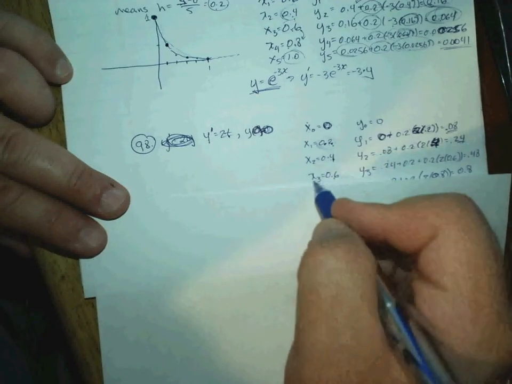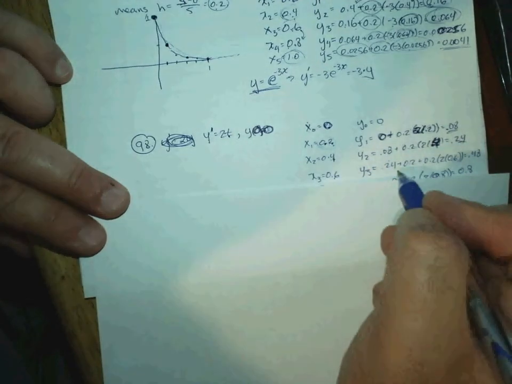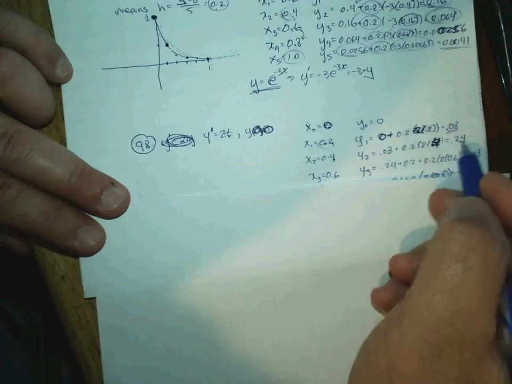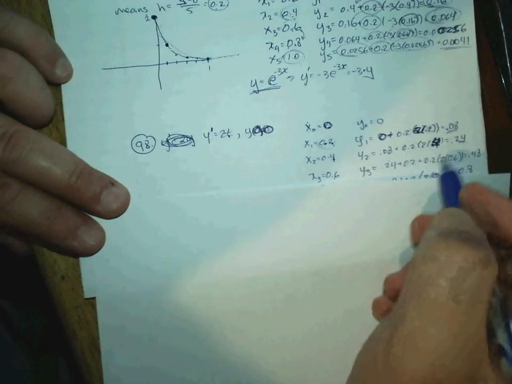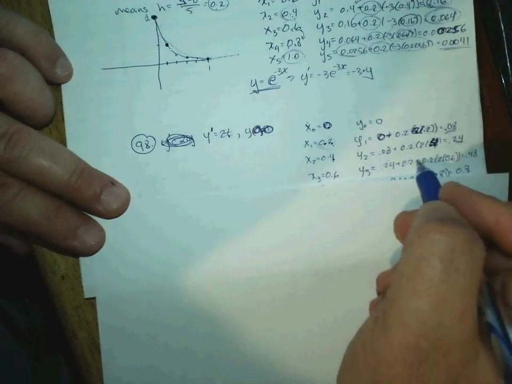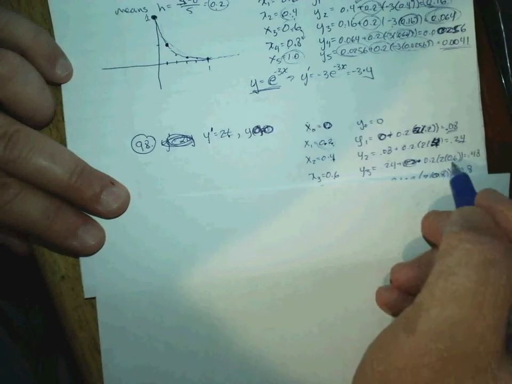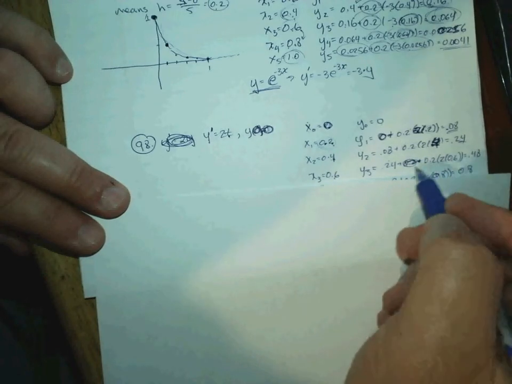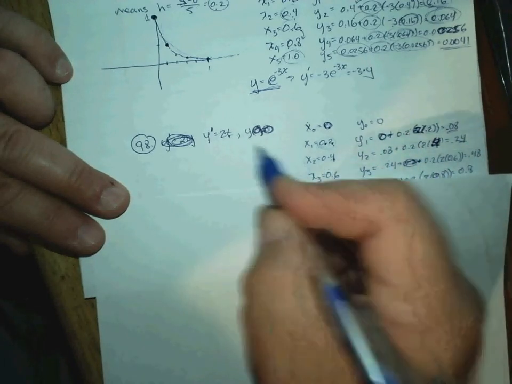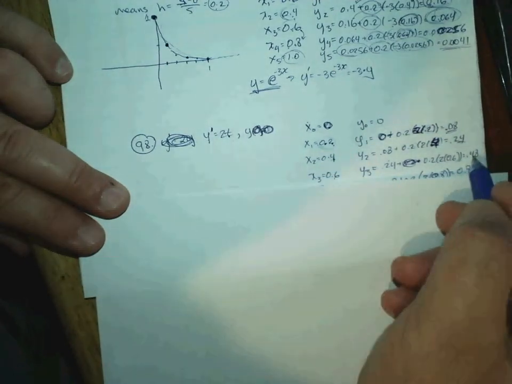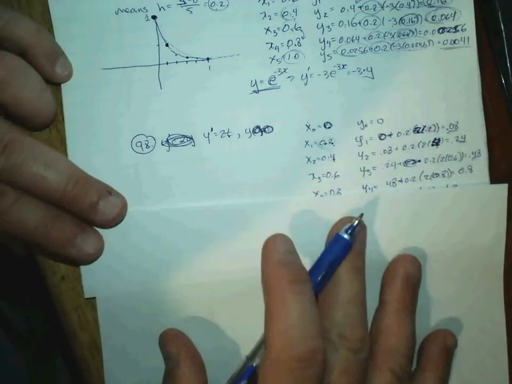Increase x again by 0.2, we get x up to 0.6, or think of it as our t if you want. Our y value is 0.24 plus the 0.2 times 2 times 0.6, the 2 times the x or t value.